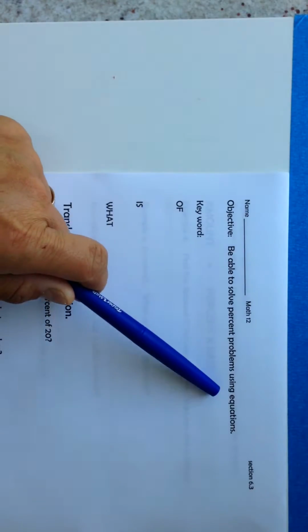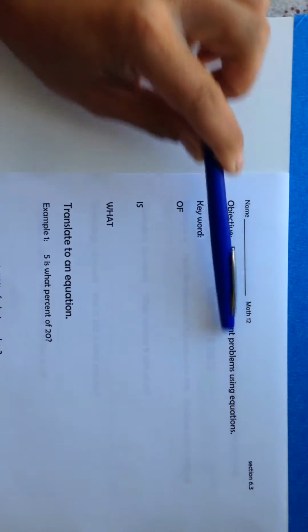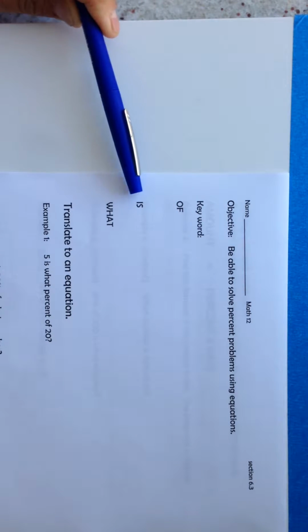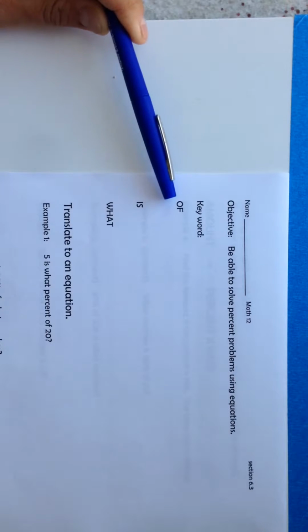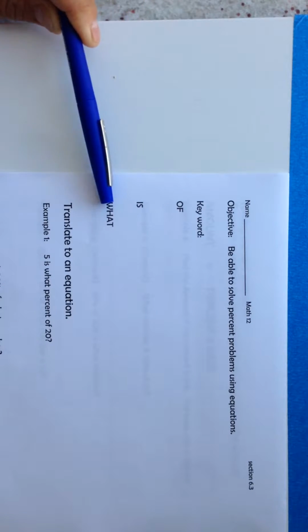Today's lesson focuses on how to solve percent problems using equations. Before we solve percent problems, there are some keywords we need to know the meaning of. These three words you will encounter very often in almost every problem.